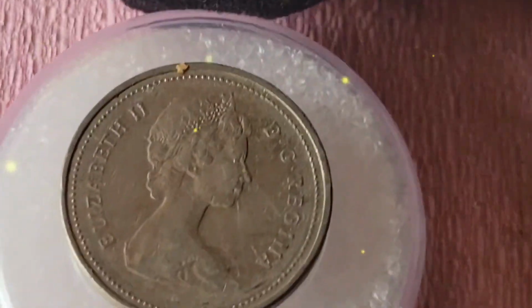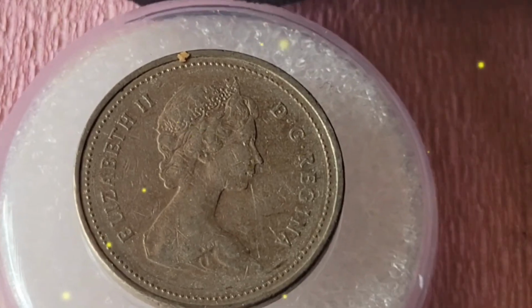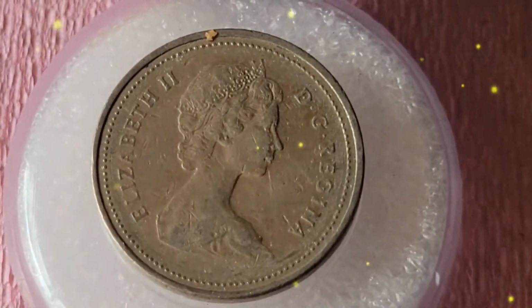Resources for collectors. Books, websites, and organizations dedicated to Canadian coins. How to get involved in the coin collecting.